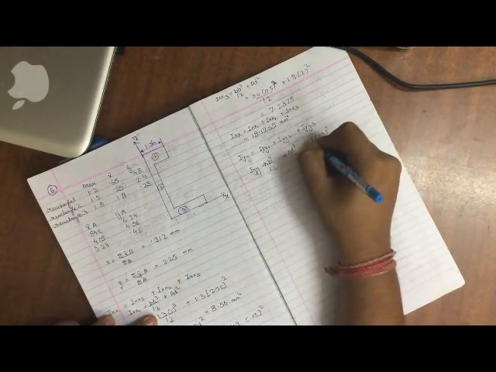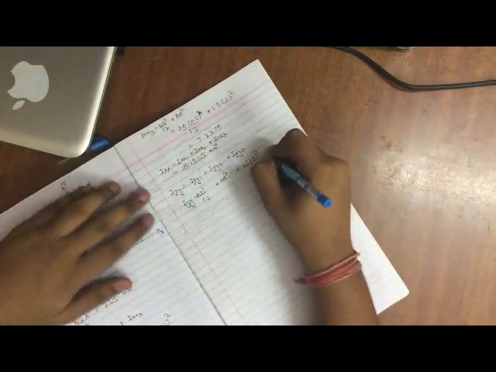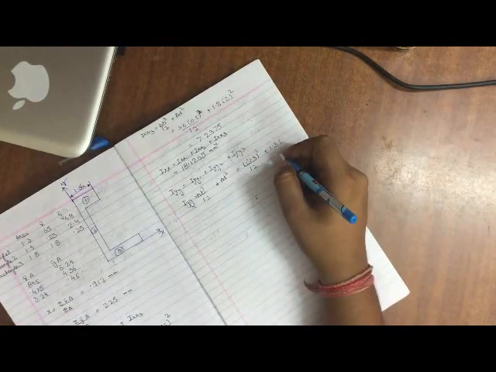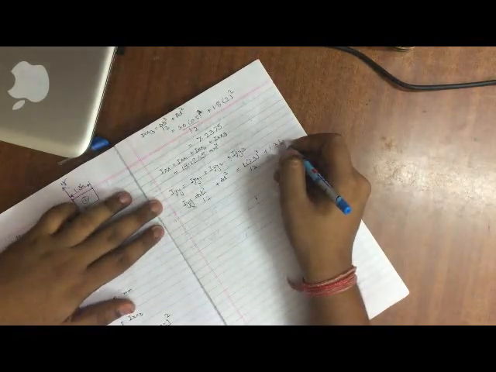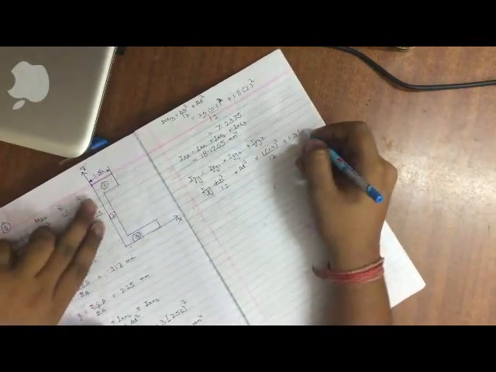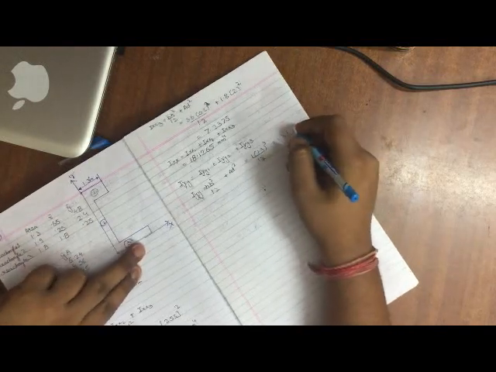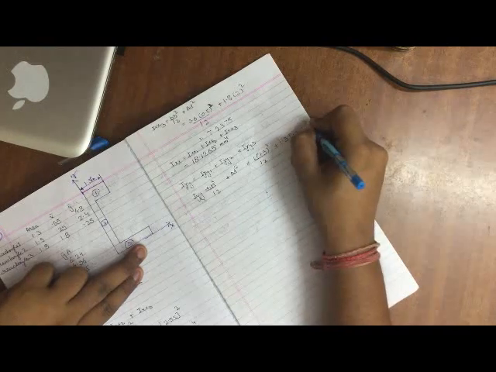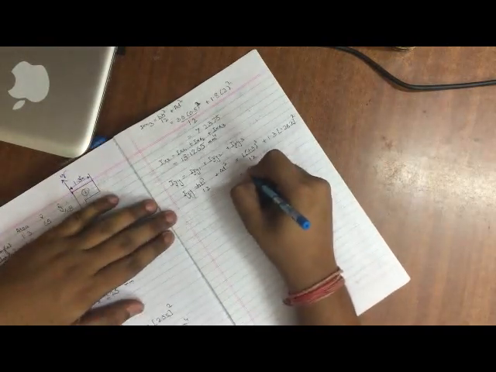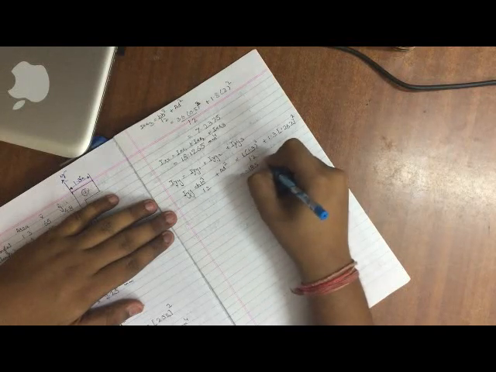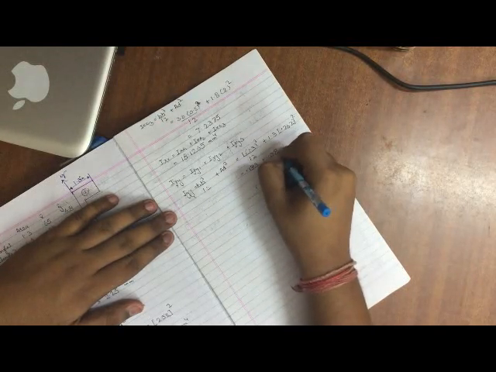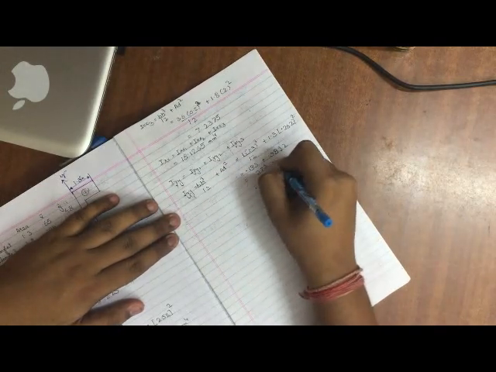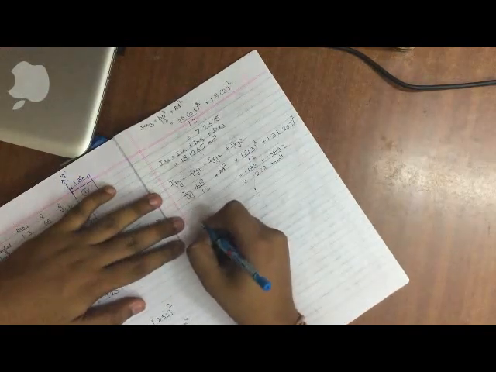So 1 into 1.3 cube by 12 plus 1.3 into d square, and here d will be the difference between x of the centroid of that figure and the centroid of the whole figure. It's the difference between them. So after calculating we get 0.183 plus 0.0892. We get 0.272 millimeter 4.